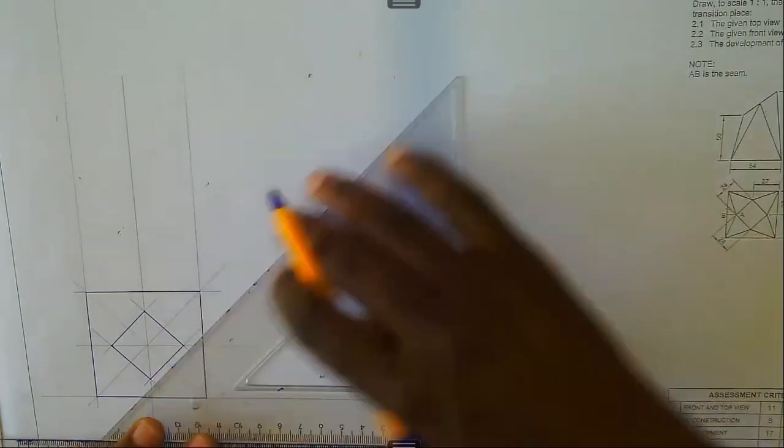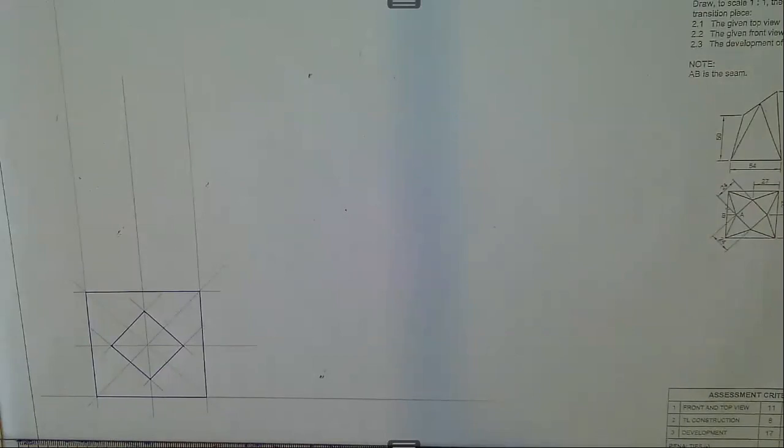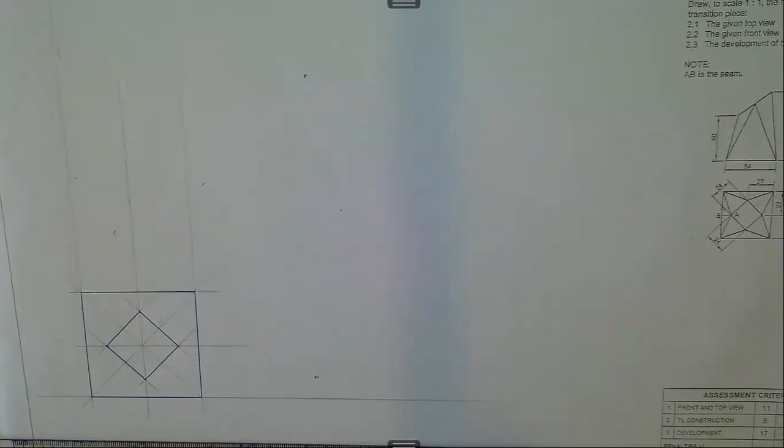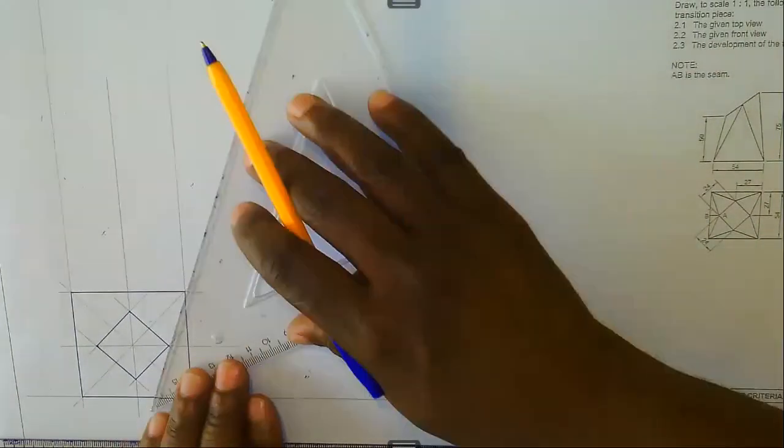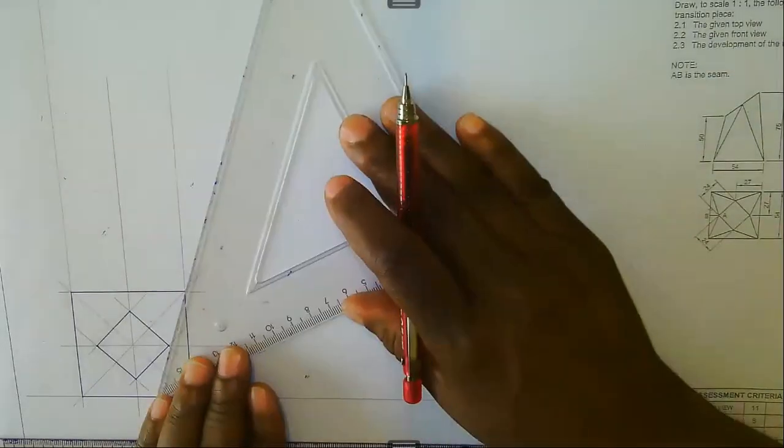Here we go. As you can see, there are now lines which are connected there, so the triangles are already there. We are not going to define any triangles yet. So I'm going to connect, starting faintly.